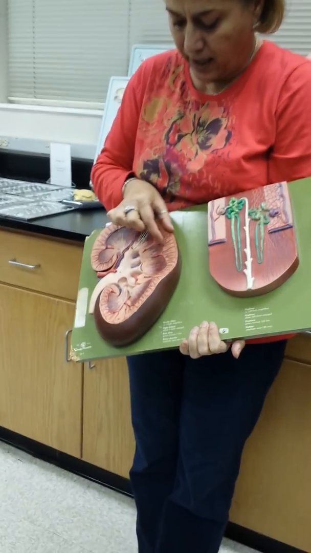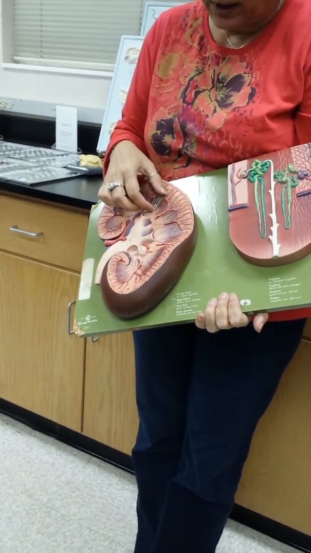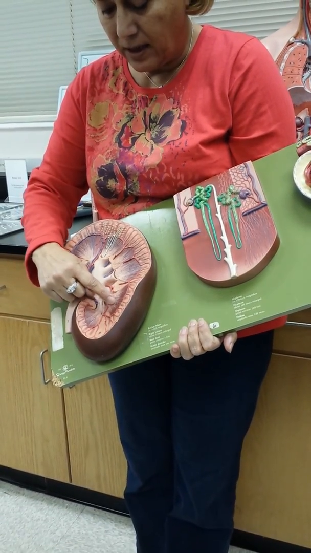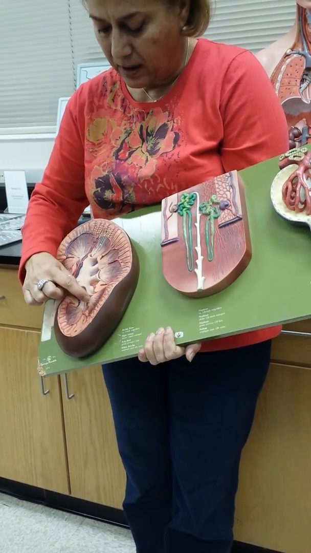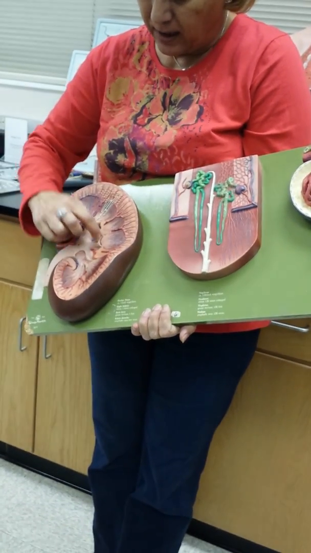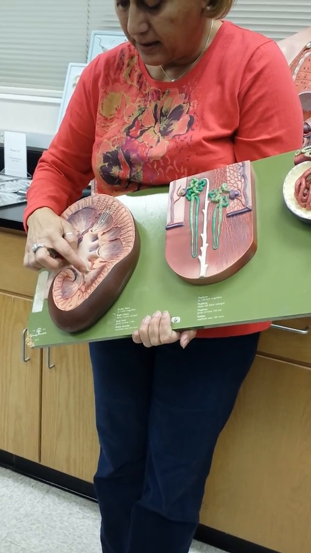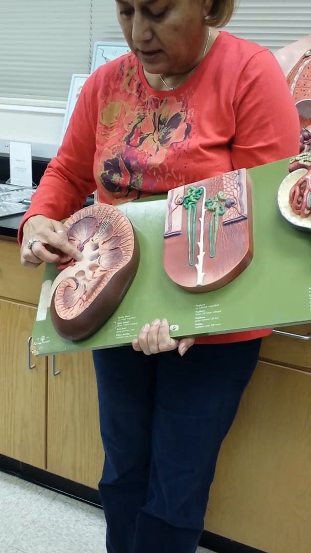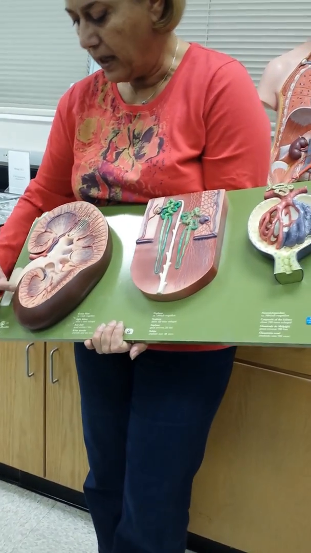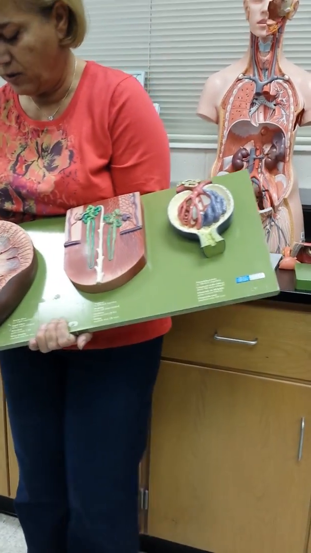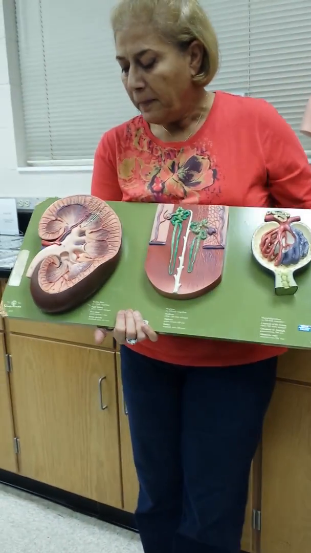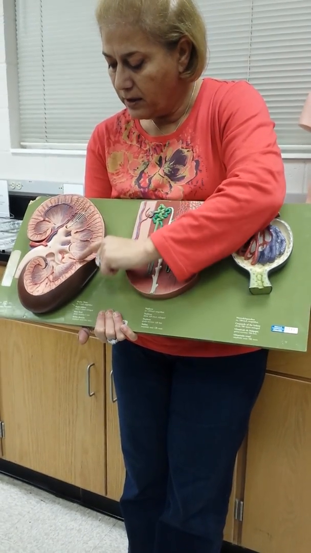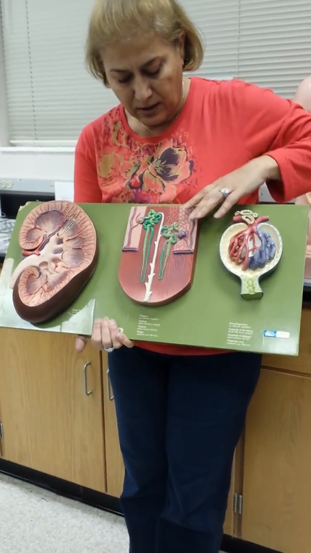There's the cortex, there's the medulla, we have the pyramids, and then the columns. Right at the end of the pyramids, we have the papilla, and right there are the minor calyces. The minor calyces come together, they make the major calyces. Major calyces come together, make the renal pelvis, and again we have the ureter. These are the interlobar arteries and the arcuate arteries.